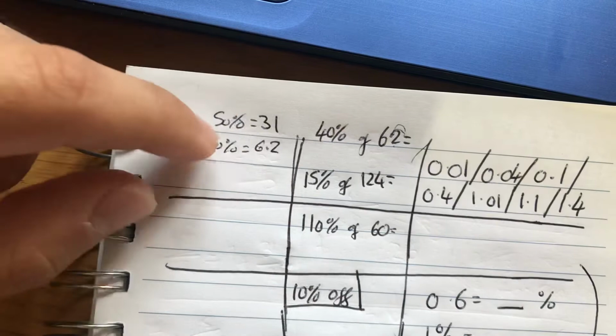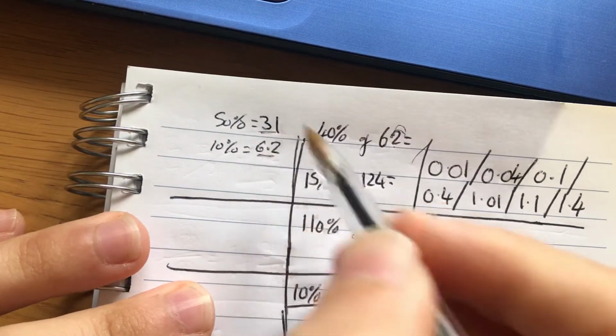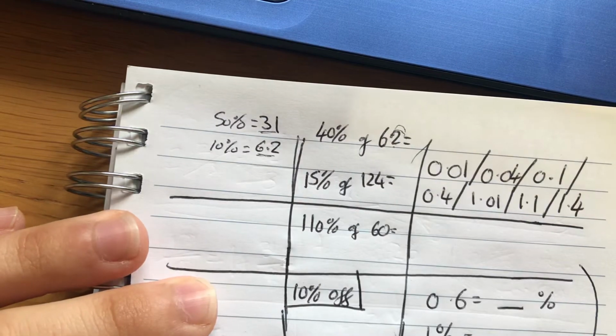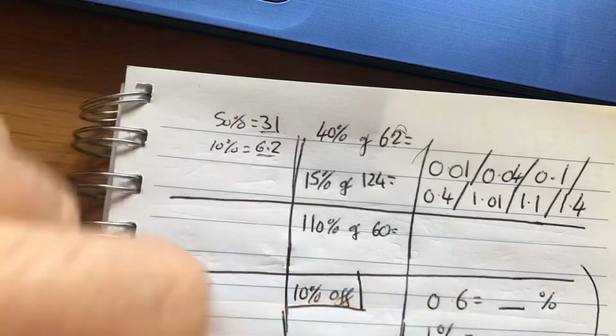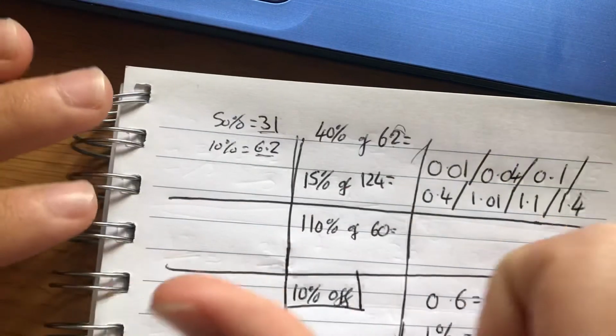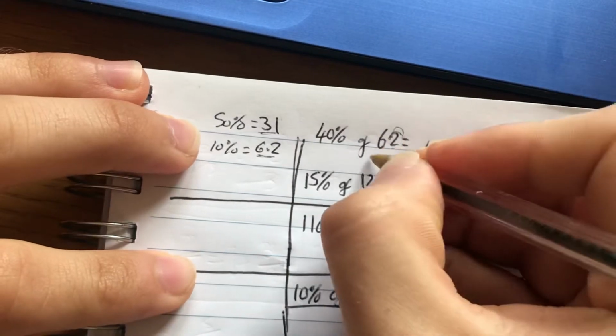Now, to get to 40%, I take 10% off 50%. So 31 take away 6, 31, 30, 29, 28, 27, 26, 25. Take away the 0.2 becomes 24.8.